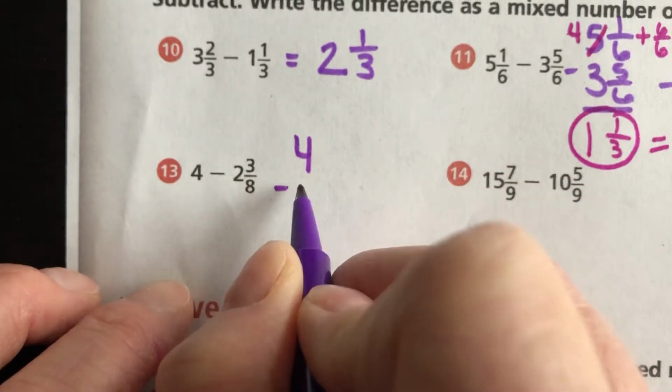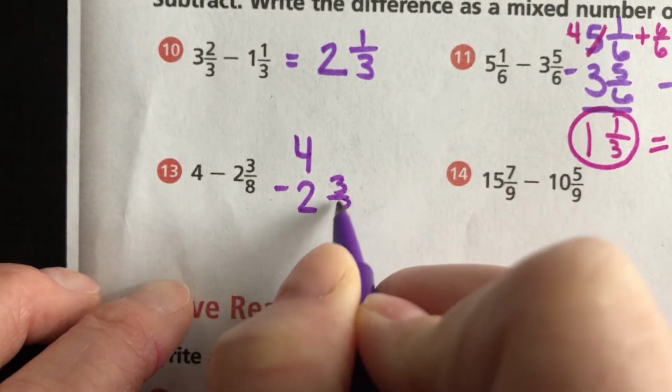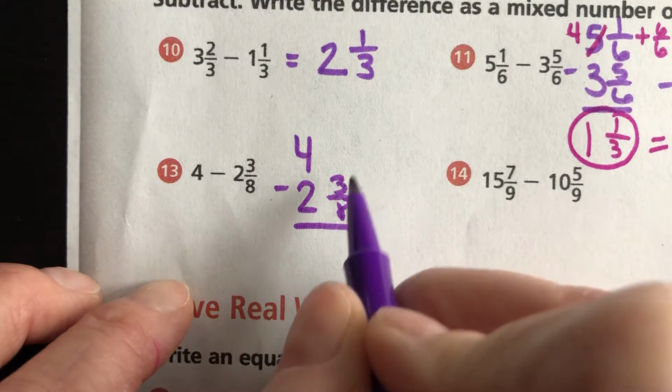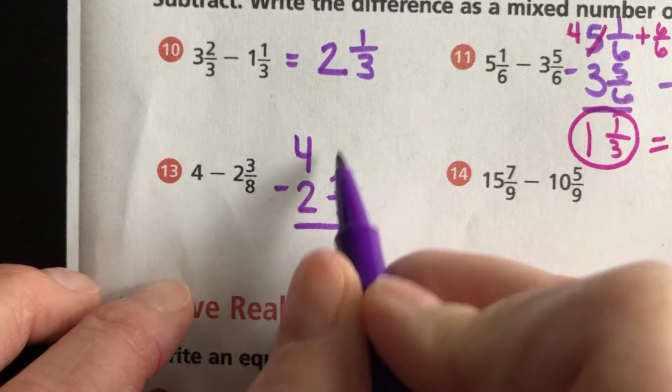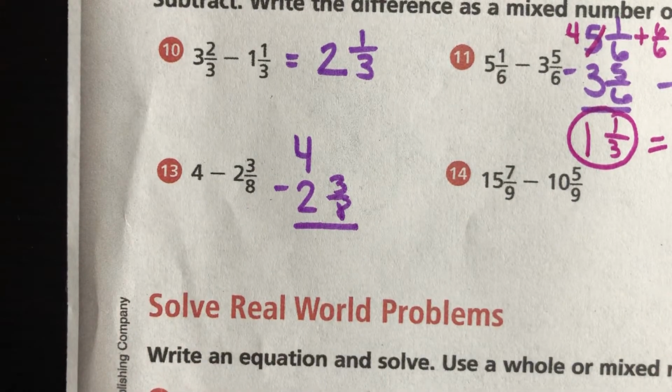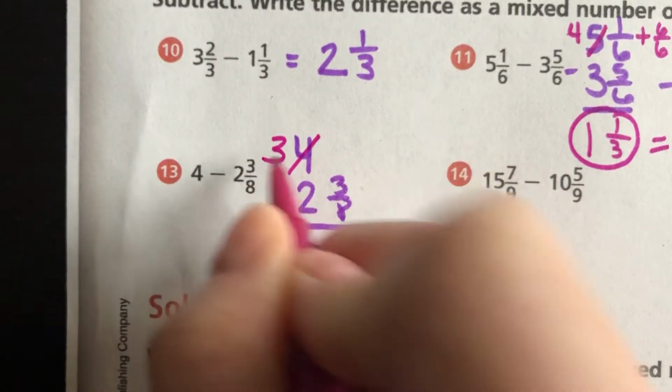I'm taking 4 minus 2 3/8. I can't subtract 3/8 from nothing. This is a problem where you would need to borrow. So I'm going to borrow from this 4 and make it 3.